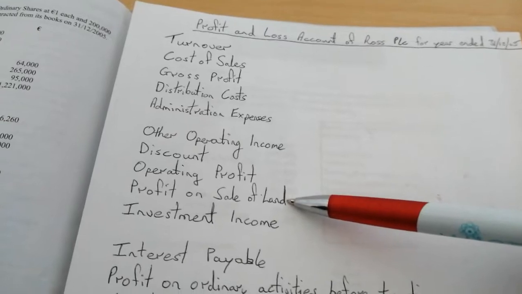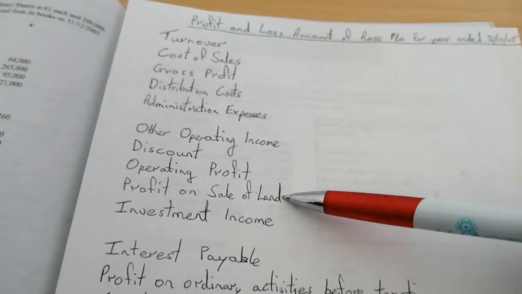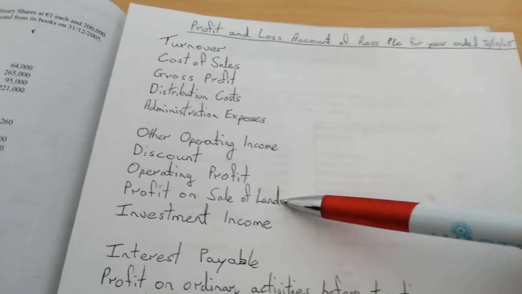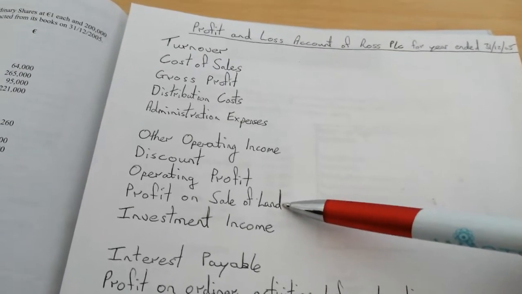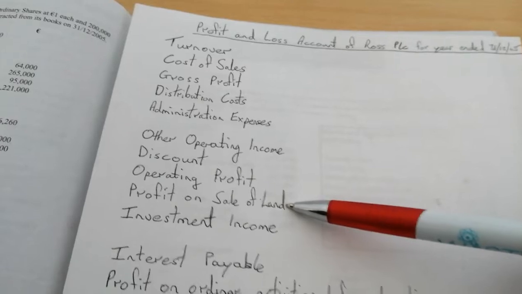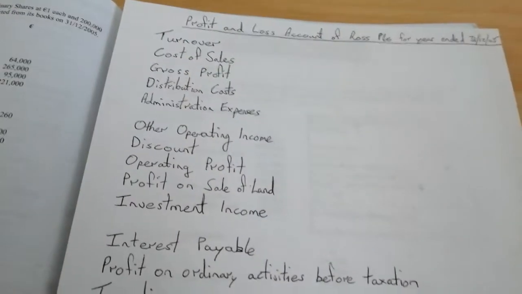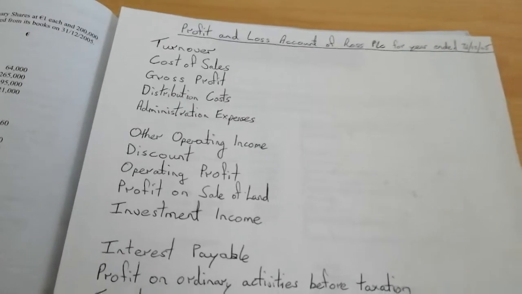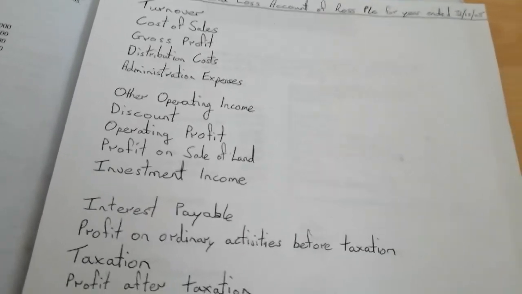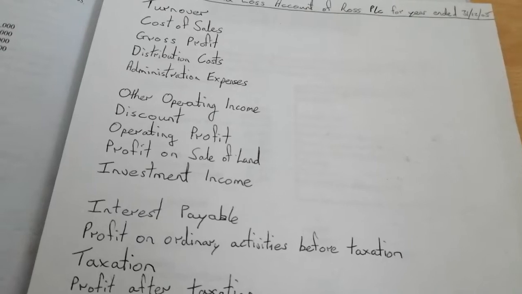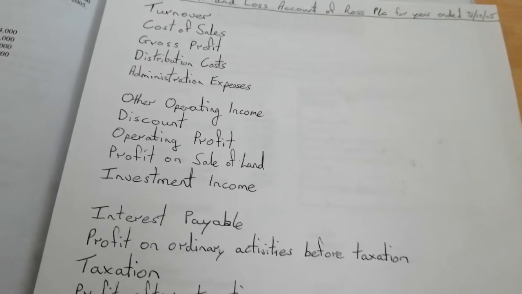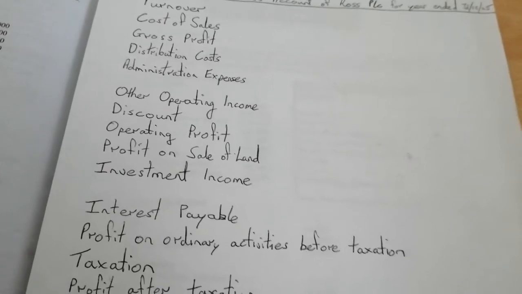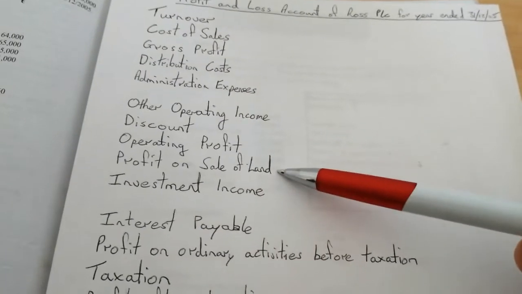Then here we have profit on sale of land. These are extraordinary items that we put in there, which aren't to do with the general operations of the business. If we make profit on the sale of land, that isn't something that we usually do in our day-to-day business unless we're in the business of selling land. But you can take it for all of these questions that the businesses are not in the business of buying and selling land. So when you dispose of a fixed asset and make a profit or a loss, that will go in this section after the operating profit.